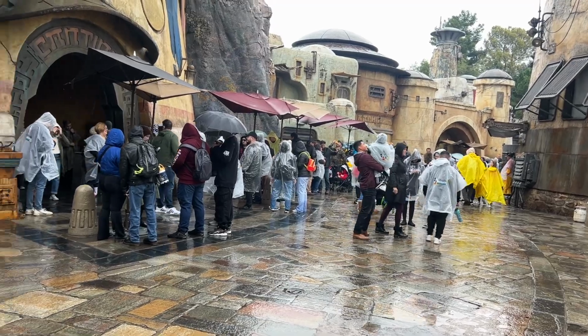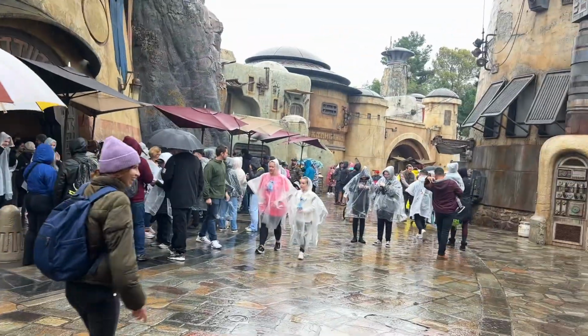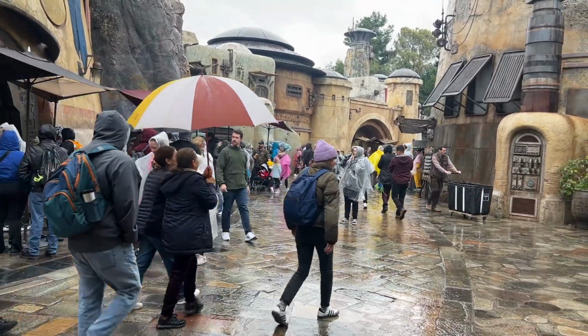Anyway, we're going to walk over there. We're currently in Star Wars Galaxy's Edge because we just got off Millennium Falcon Smuggler's Run. So we want to walk to Fantasyland right now, and we'll catch up with you when we get there.